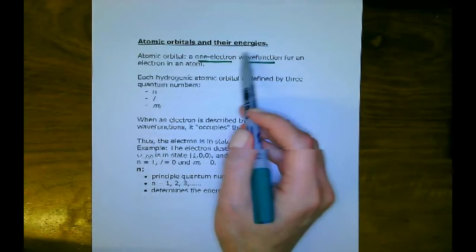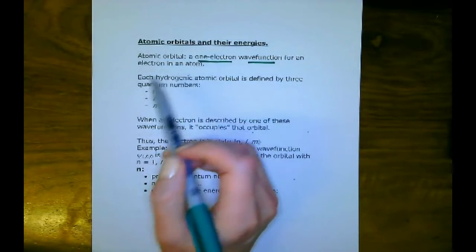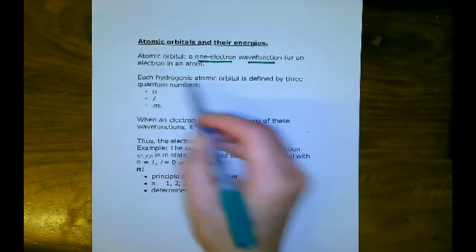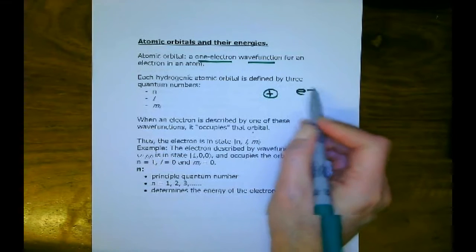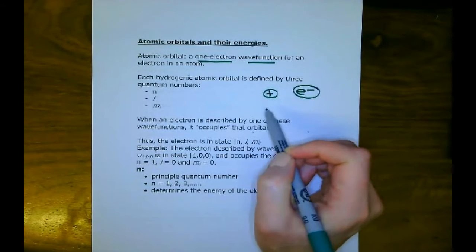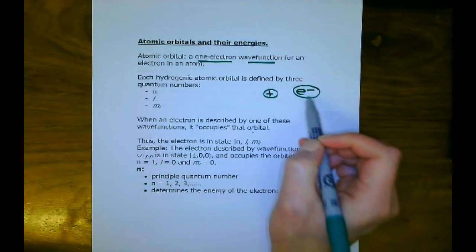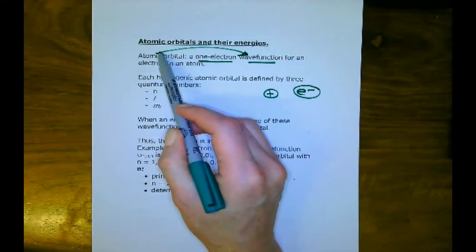So it's a wave function that describes an electron in an atom, only a single electron. We're dealing with a hydrogenic atom, so it's a one electron atom. The orbital is the wave function that describes that electron. So an orbital is a wave function.